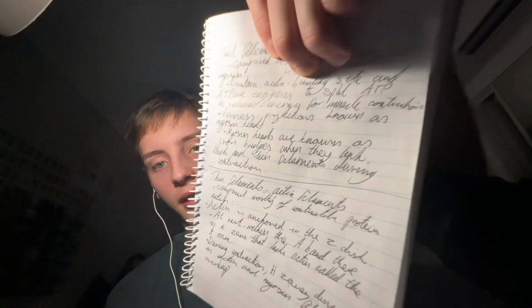I'm just reading my notes again. I have very messy writing, so I've actually got to take some time to just decipher it.